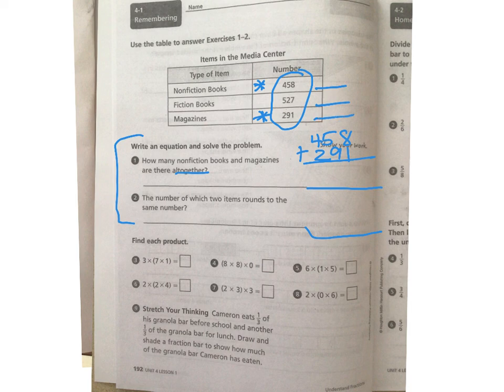I'm rounding to the nearest 100, so I'm going to underline my 100 spots and look at my neighbor, friends and bullies. And whatever 2 round to the same number, you're going to write their name on this line. You figure that out.